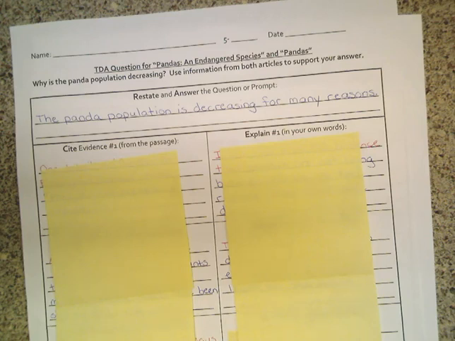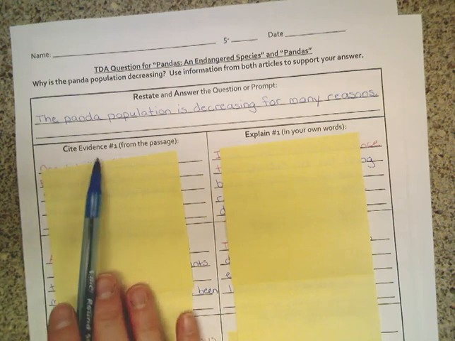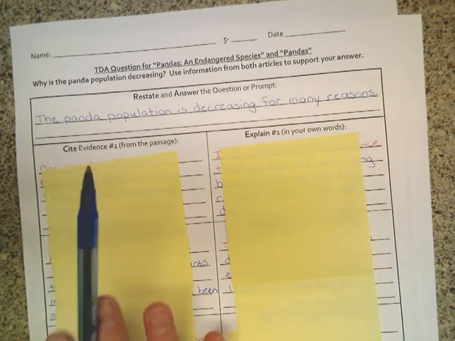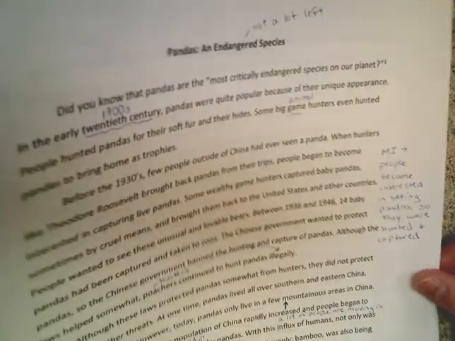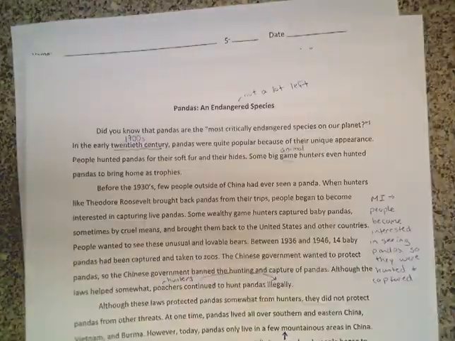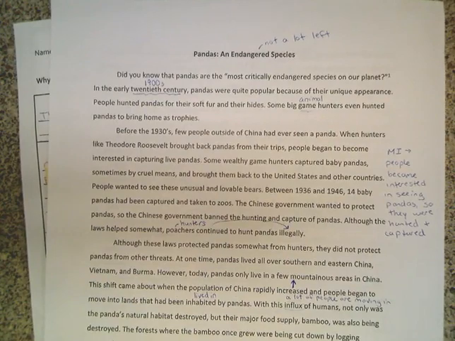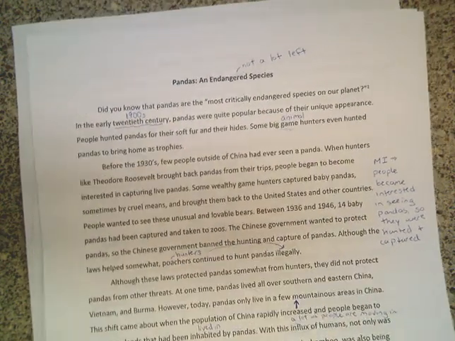Next, we are going to try to find one piece of evidence from the passage to support why the population is decreasing. And the first article that I'm going to use, because remember we want to use both, is the longer article. And when this was mine from before, if you watched the tutorial, you'll see I do have some notes on here.